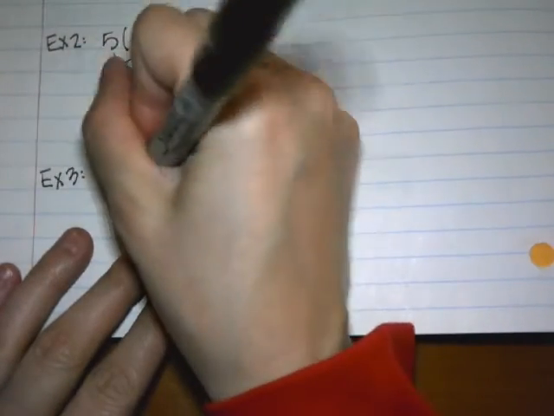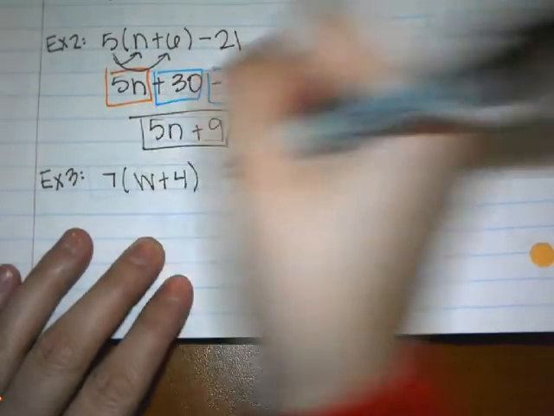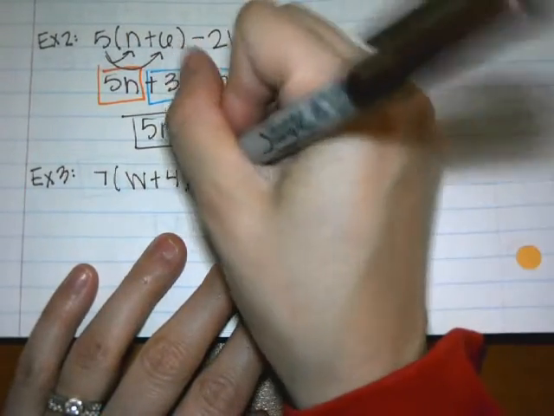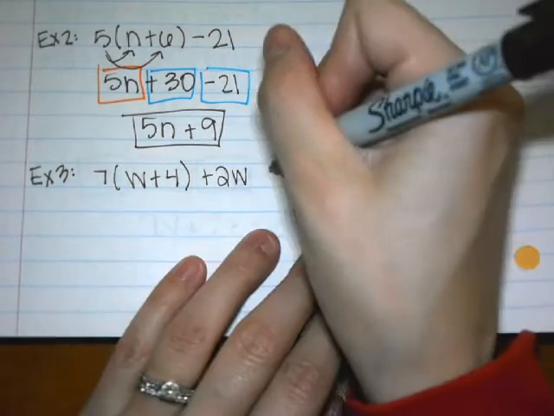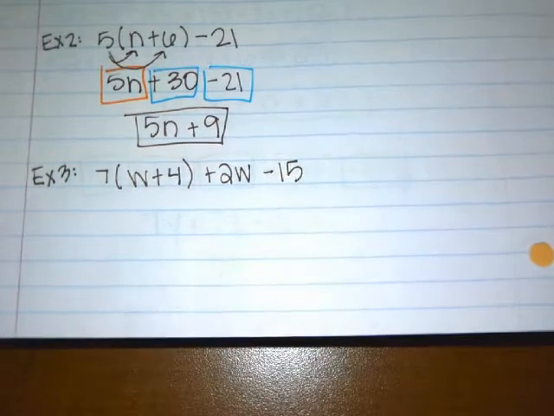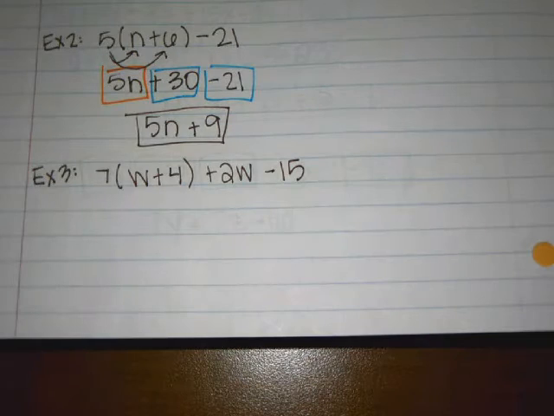Seven parentheses w plus 4, plus 2w minus 15. What is step number 1, everyone? Good, everyone distribute for me.